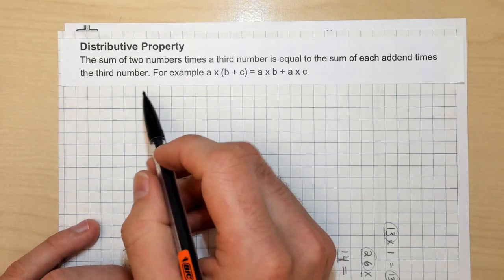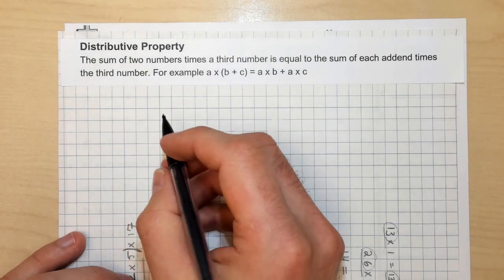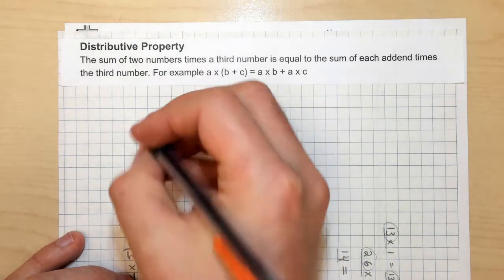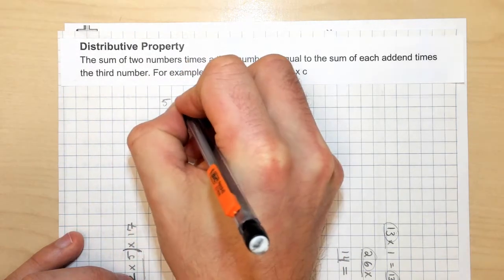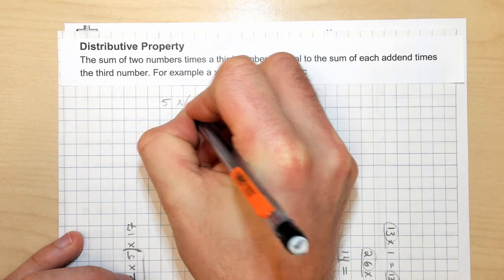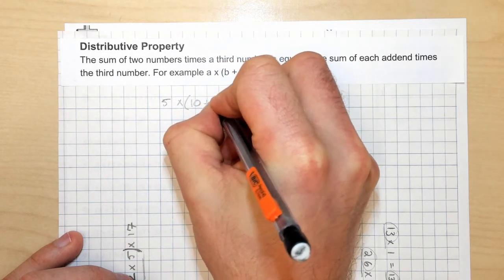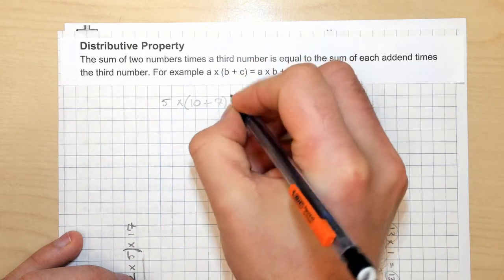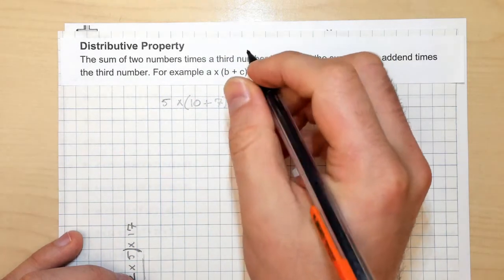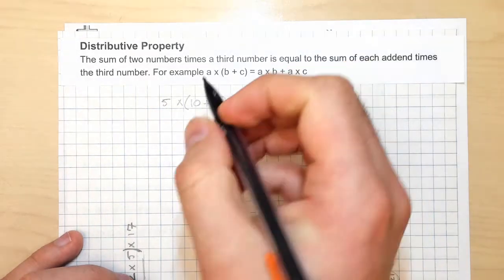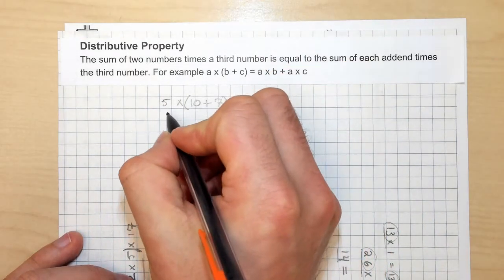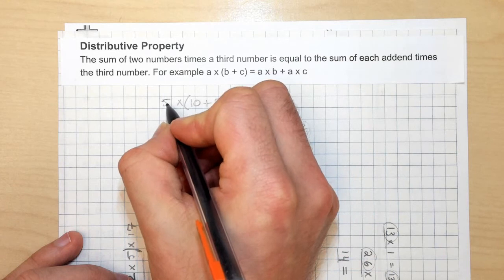So the distributive property takes numbers, so I'm just going to go straight for our example here. I'm going to say 5 times the quantity 10 plus 7 equals. Now what the distributive property does is this. I like to think of it as it distributes the numbers.